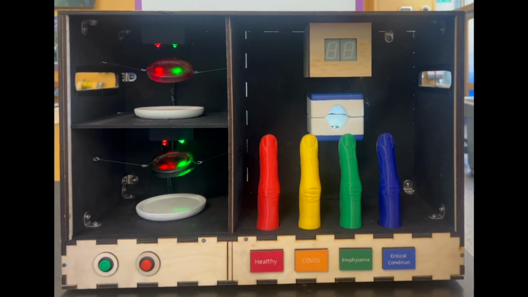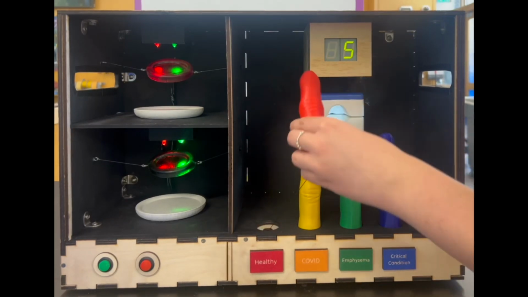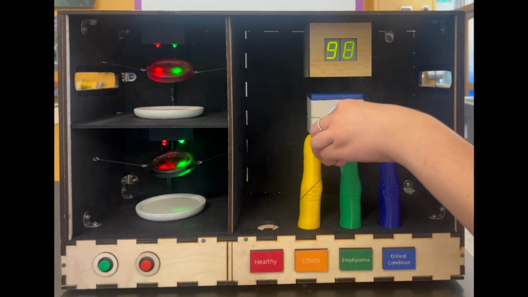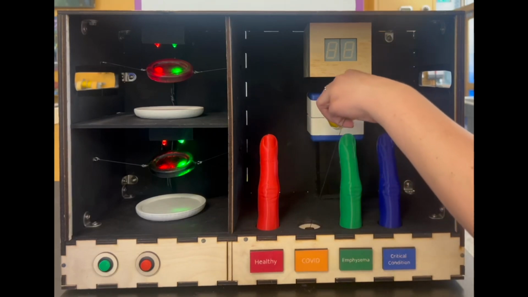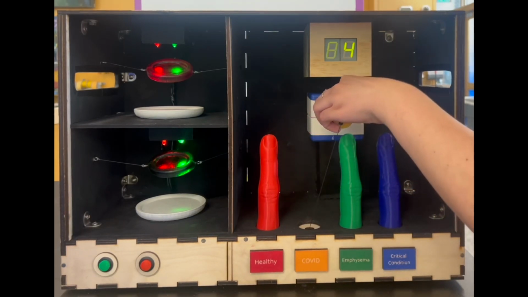The red cell absorbs the red light and allows the green light to pass through, while the opposite is true of the green cell. On the right, we used a color sensor and fingers of various colors to mimic the readings you would get from a pulse oximeter based on different respiratory conditions. From left to right, we chose to represent healthy, COVID, emphysema, and critical condition readings.